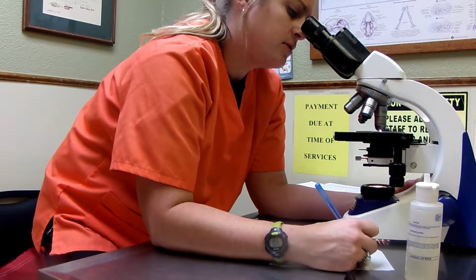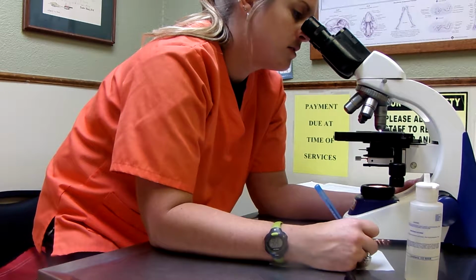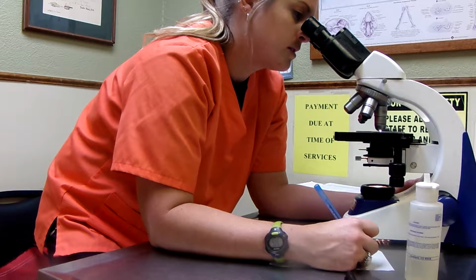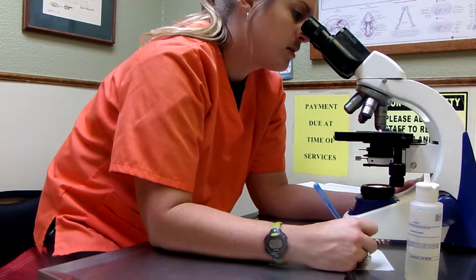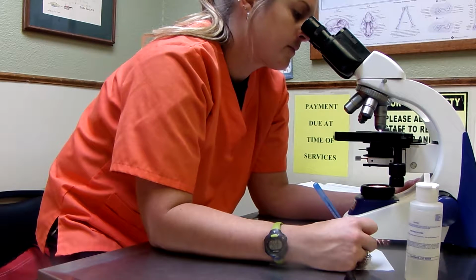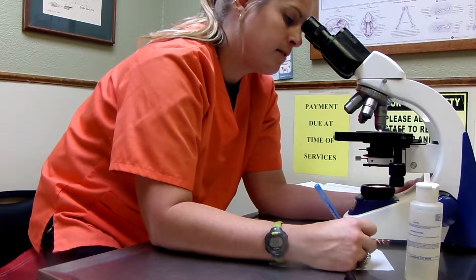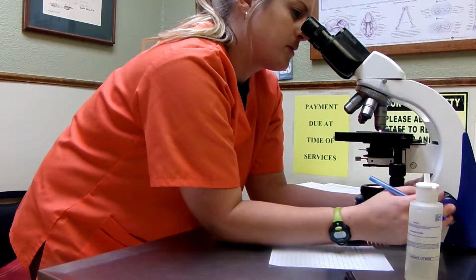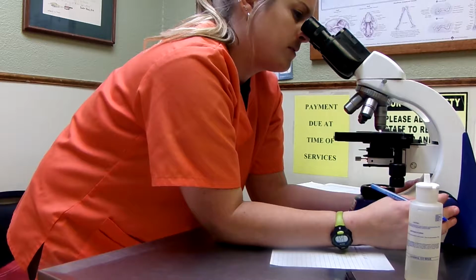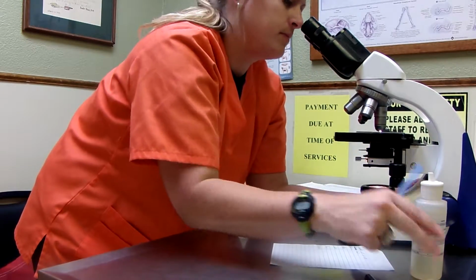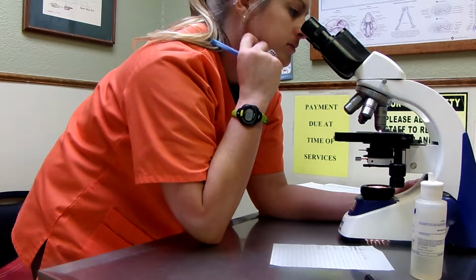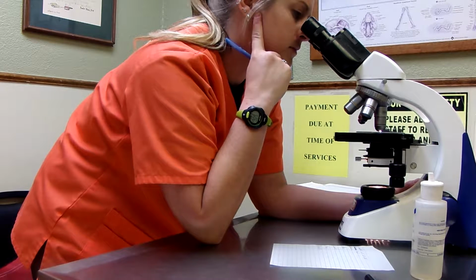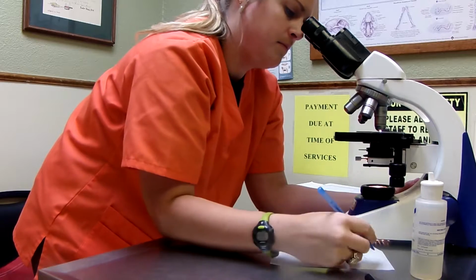And get some more neutrophils up here. Okay.